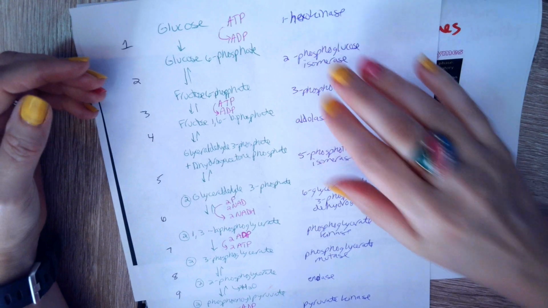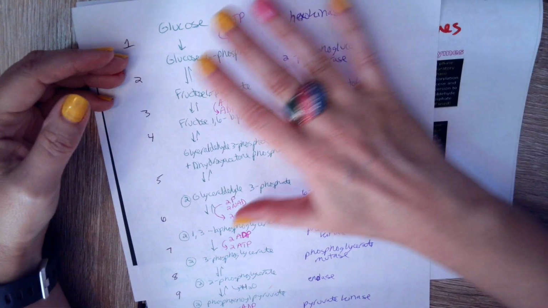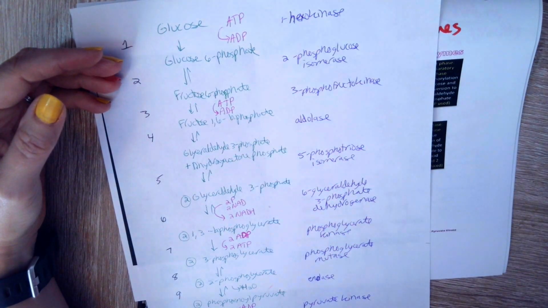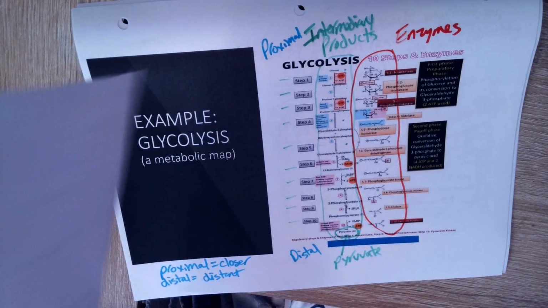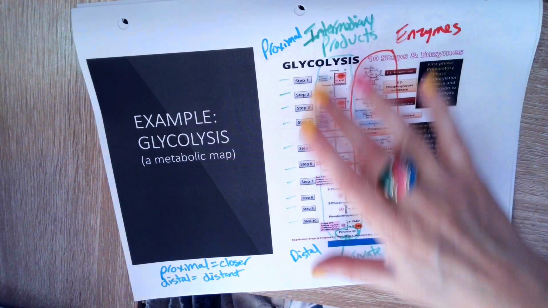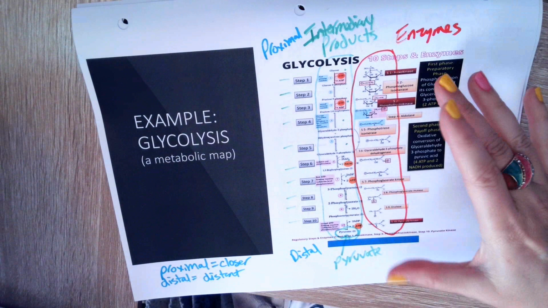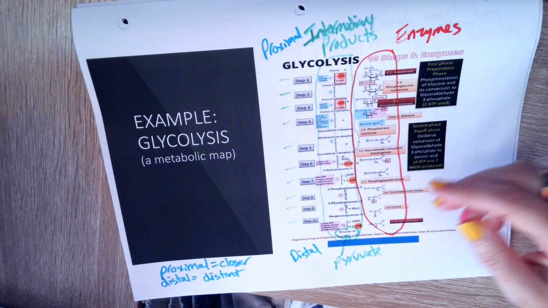For a test, you do not need to memorize these chemical pathways. You do not have to memorize all of these names here. What you do need to be able to do is to look at an image like this. So just the chemical pathway, not what I've written all around it, but just have an image presented to you as part of the test and be able to interpret it, be able to read it, understand what's going on.